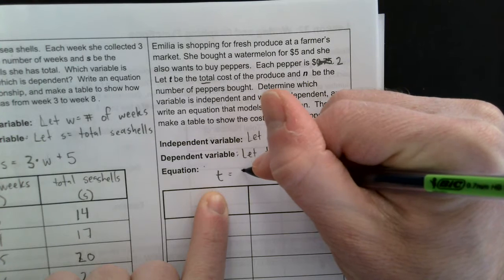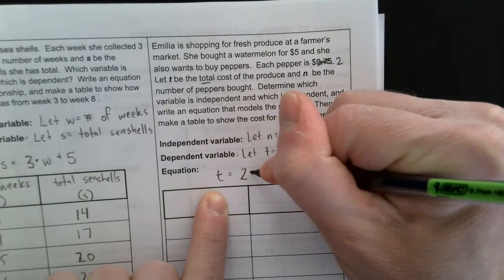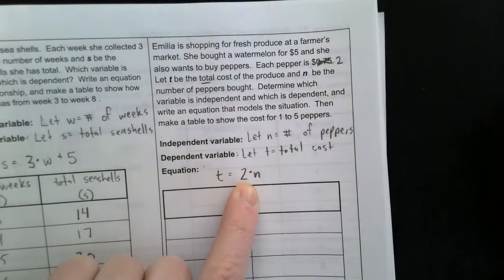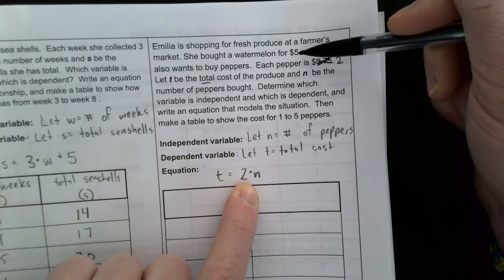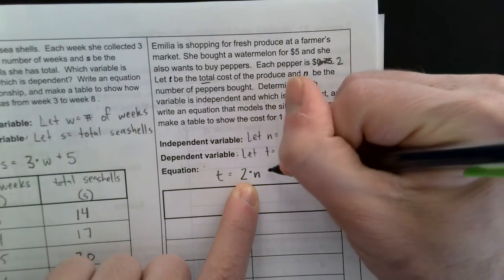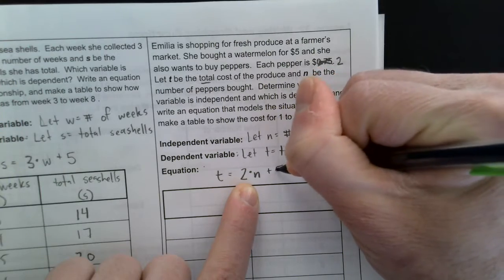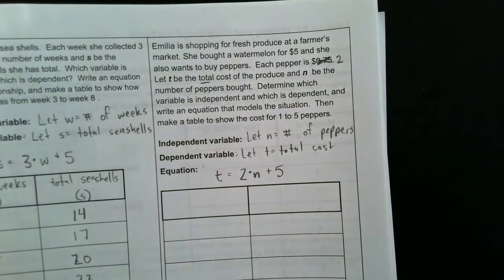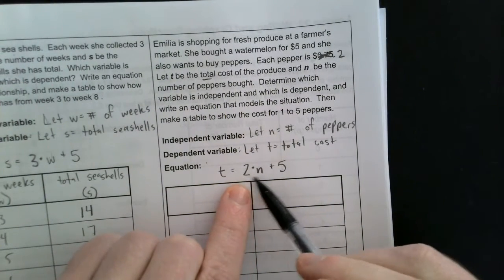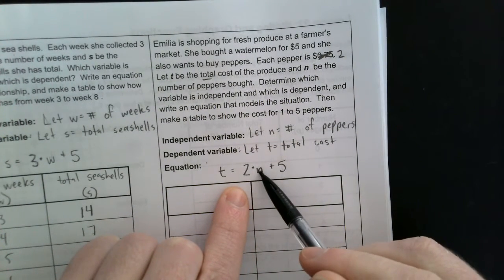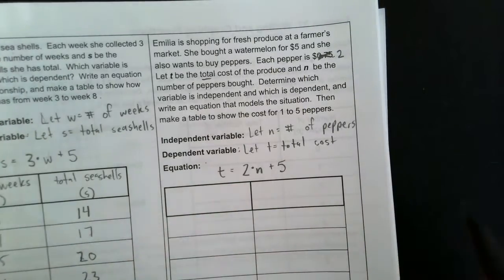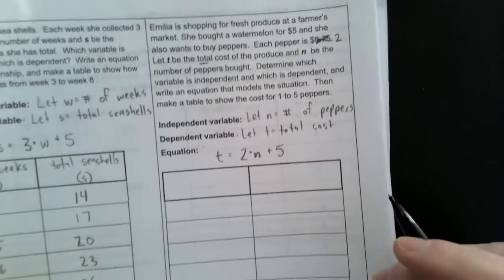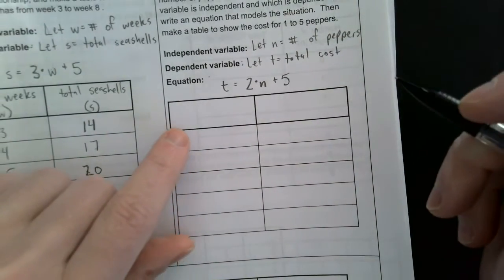So you would multiply the number of peppers she bought by 2, but that's only the peppers. She also bought one watermelon. So we're just going to add on that 5 at the end because we're not multiplying that by anything, because she's only buying one. So again, this is a two-step function. This is the cost of the peppers, 2 times N, plus the cost of the watermelon will give us the total cost.